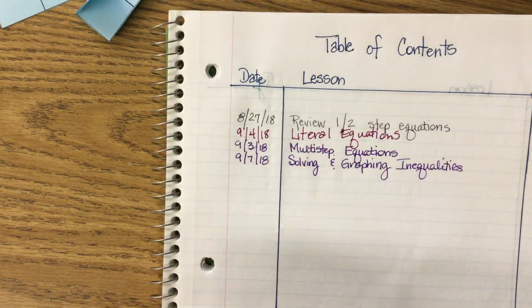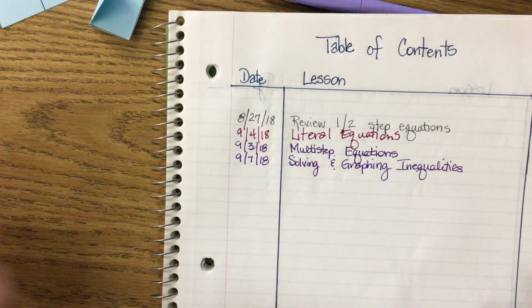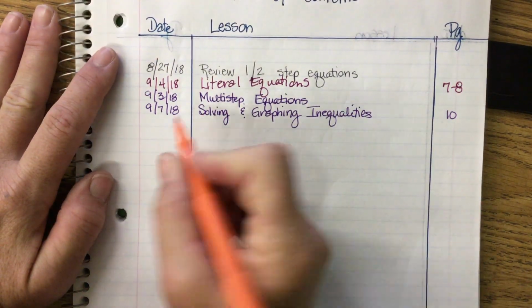Morning, algebra. Today we are going to move into our next unit. Don't forget, by the way, I do want you to go over your test from equations and inequalities and make any corrections. But today we're moving on.